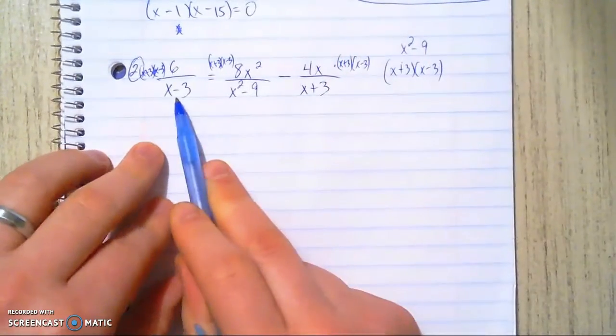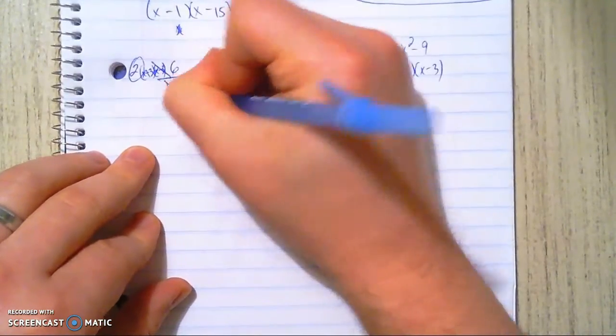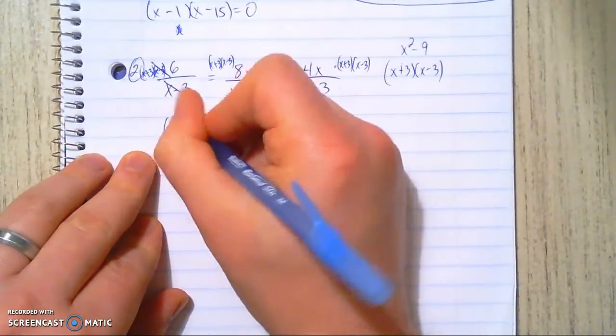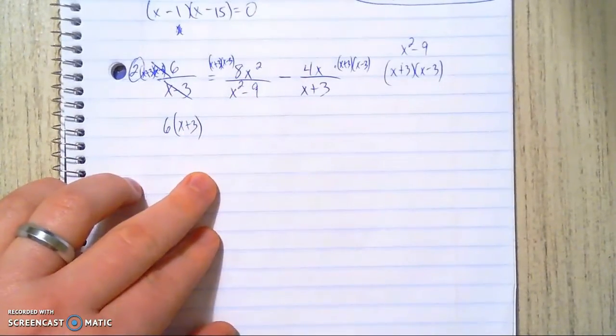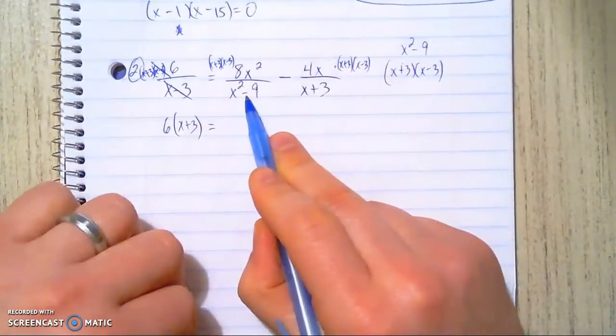So one at a time now. On this one, the x minus 3's cancel each other. I just have 6 times x plus 3, use parentheses for the distributive property, equals. This one, everything cancels.